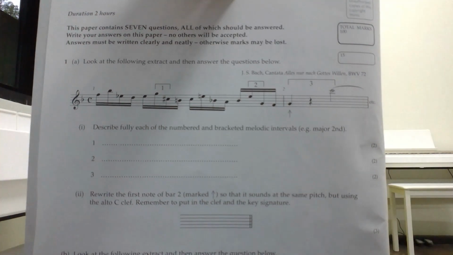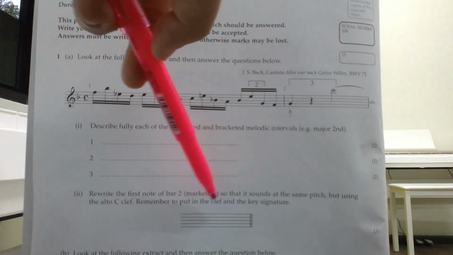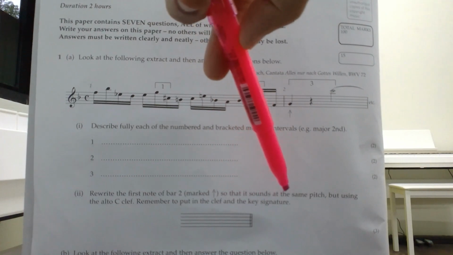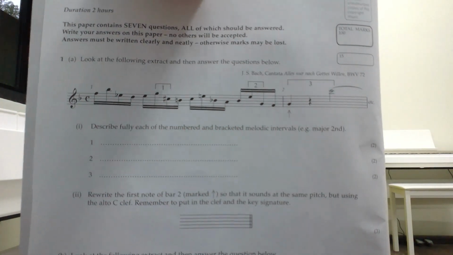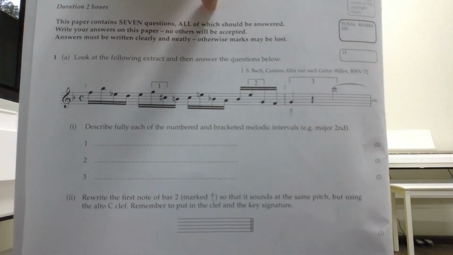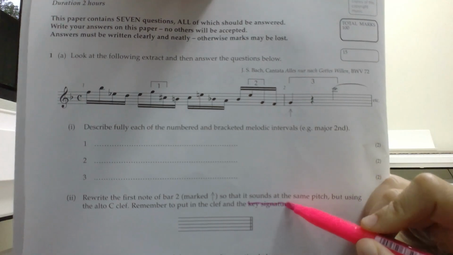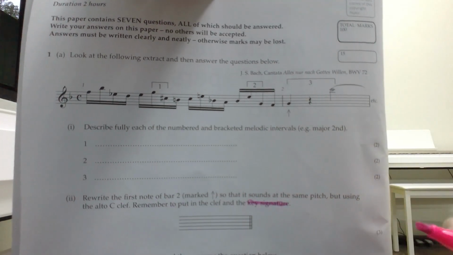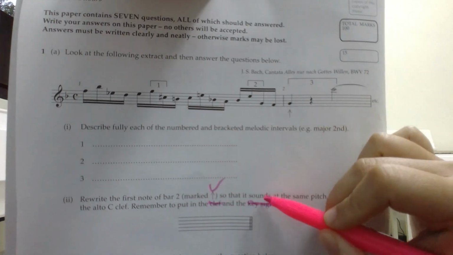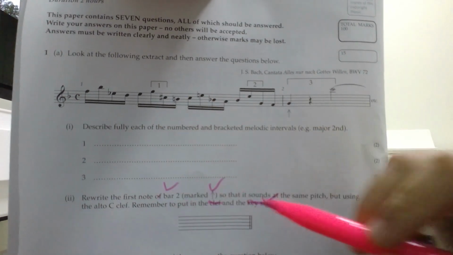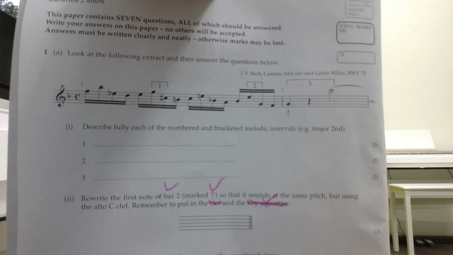When it comes to questions like number 2, rewrite the first note of bar 2, marked with an arrow, so it sounds at the same pitch but using the alto clef. Remember to put in the clef and the key signature. The common mistake here is that children always forget to put in the key signature. So I would suggest you tick it after you do that, to avoid the common mistake. Remember the key signature.